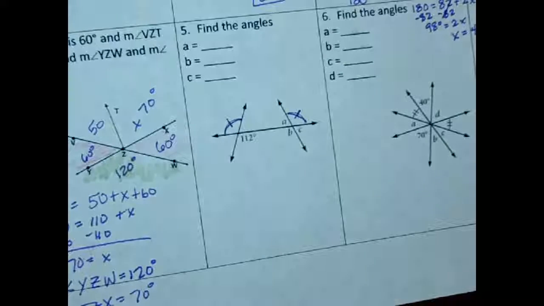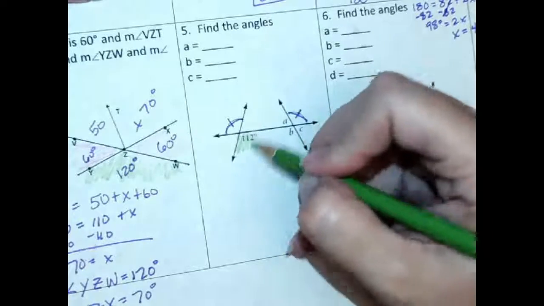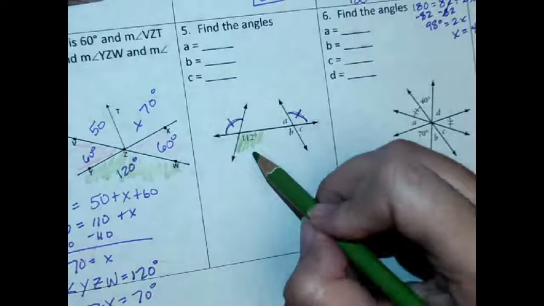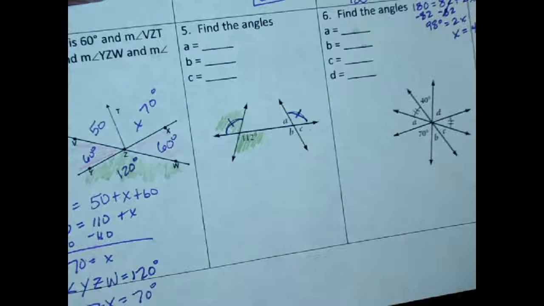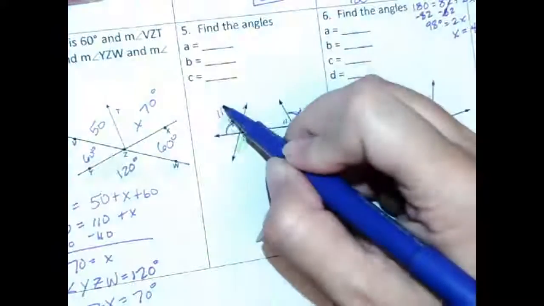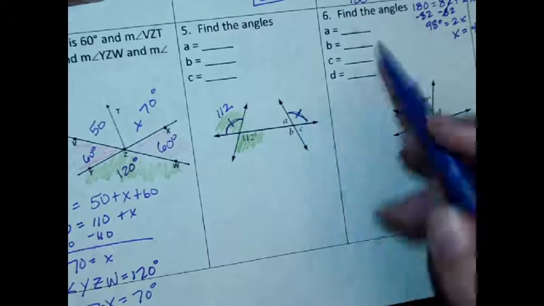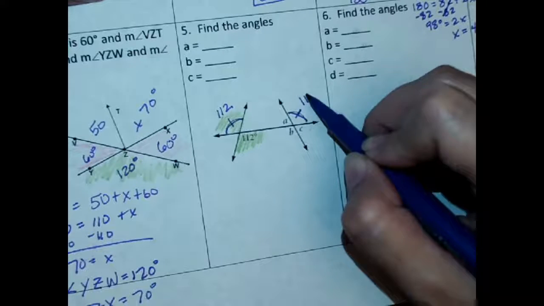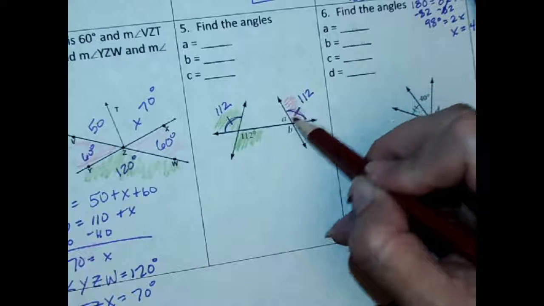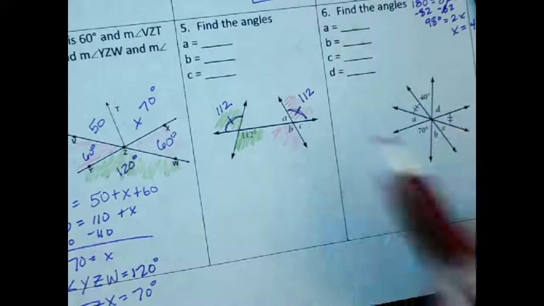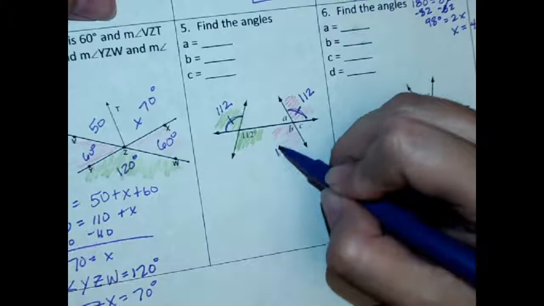I'm going to zoom in a little bit. There we go. What I do know is this number right here. Well, if I know this number, I also know this one right here. Those two are vertical angles, so those two have to be congruent. So this one has to be 112. Then these symbols here and here tell me that those two are the same, so this one has to be 112. Then I know this one here and this one here are vertical angles. So what do we know about those? They're congruent, so this one has to be 112.